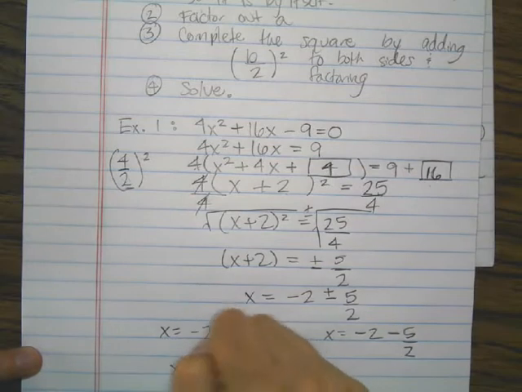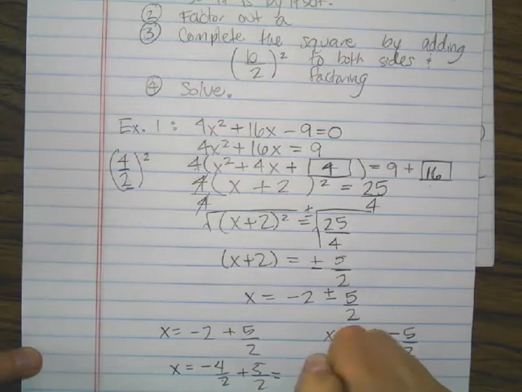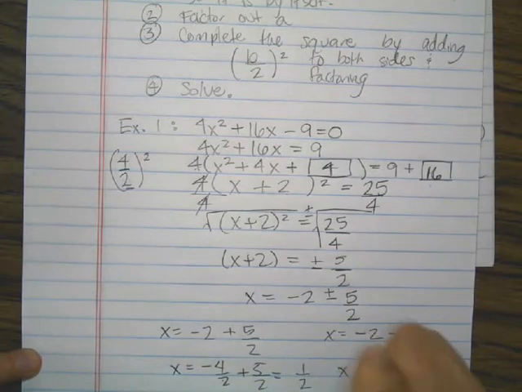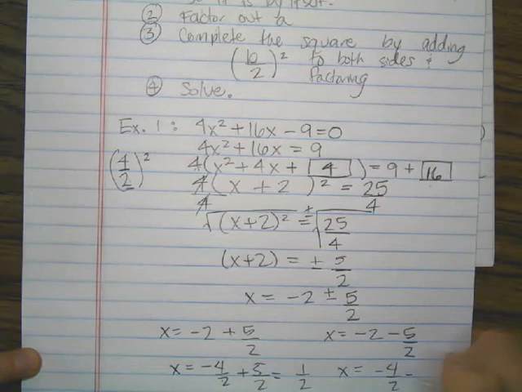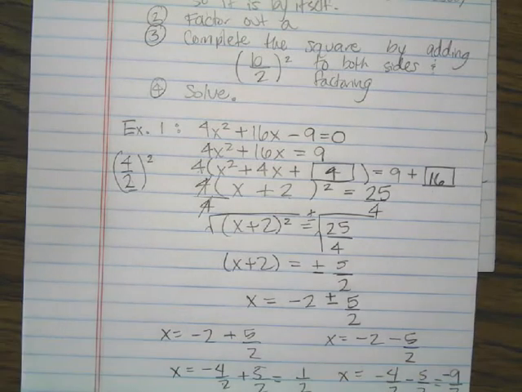So x equals negative 4 over 2 plus 5 over 2 gives me 1/2. x equals negative 4 over 2 minus 5 over 2 gives me negative 9/2. So my answers are 1/2 and negative 9/2.